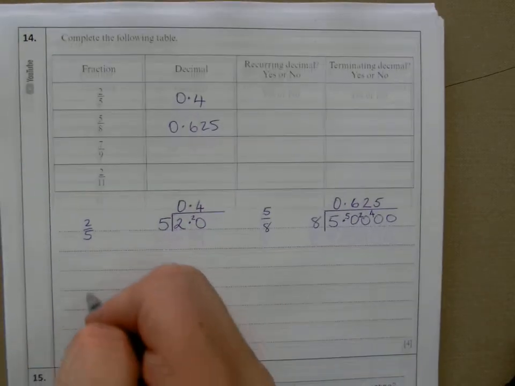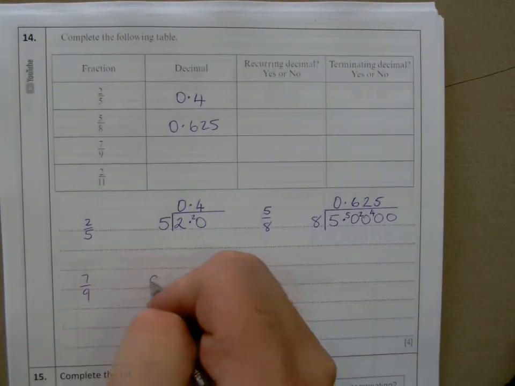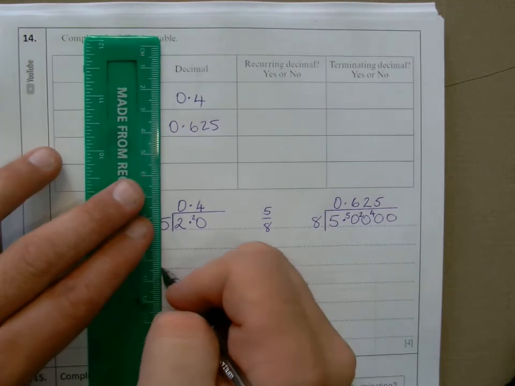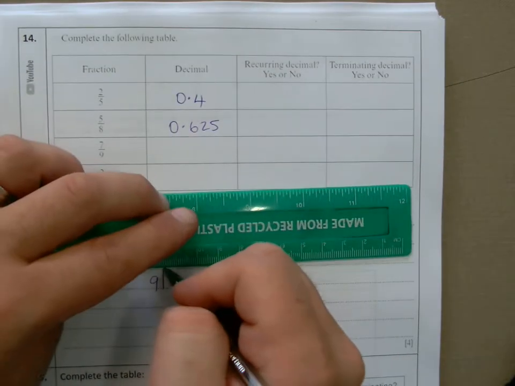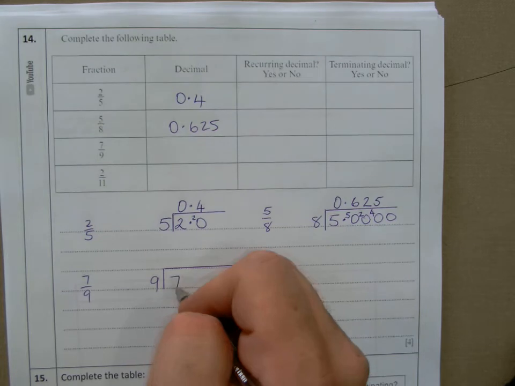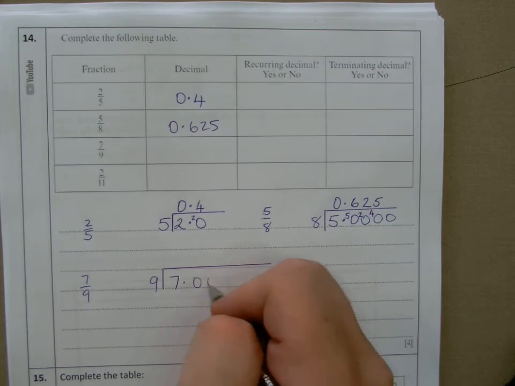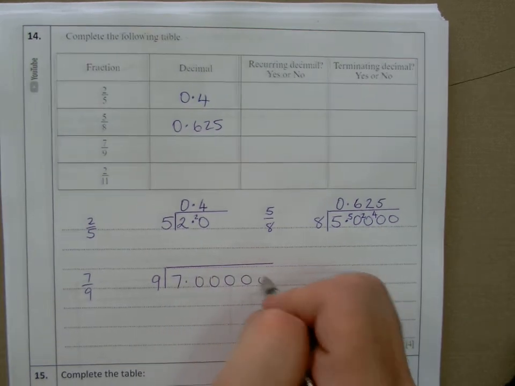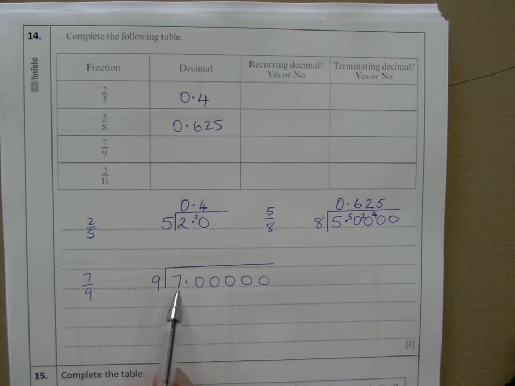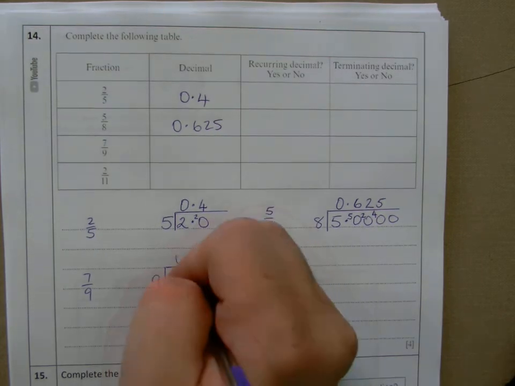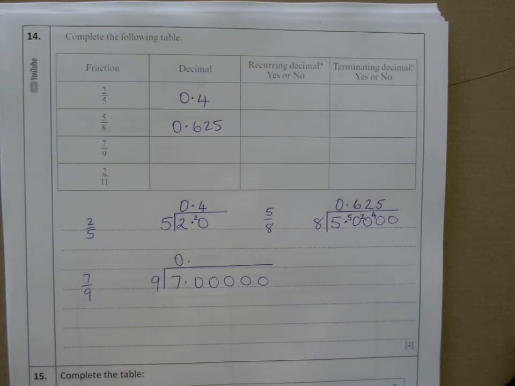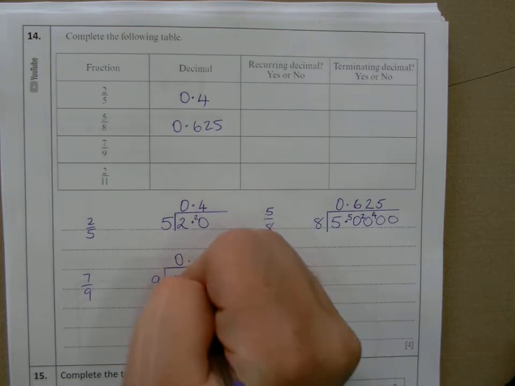Right, let's do the next two. 7/9, so 7 divided by 9. Again, we have the same situation here. Maybe I'll put a few zeros this time, because you'll see what happens. 9 doesn't go into 7, so we'll carry that 7.